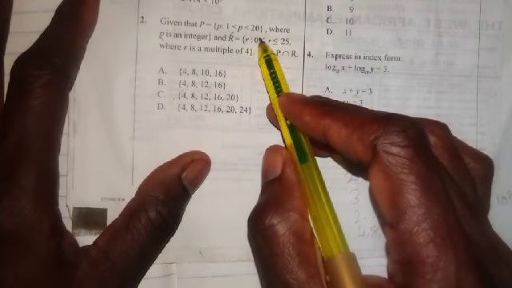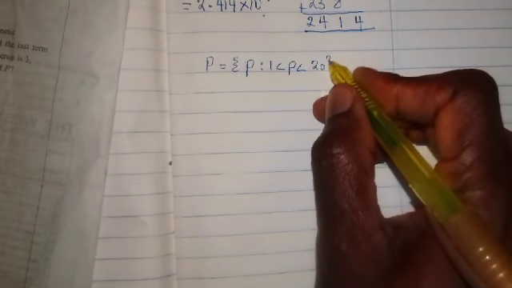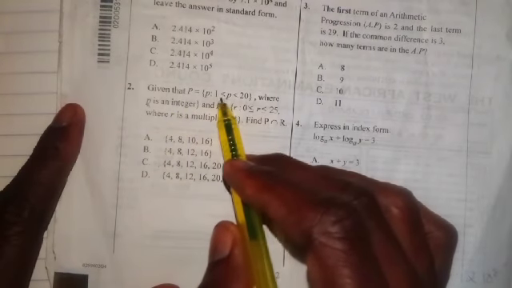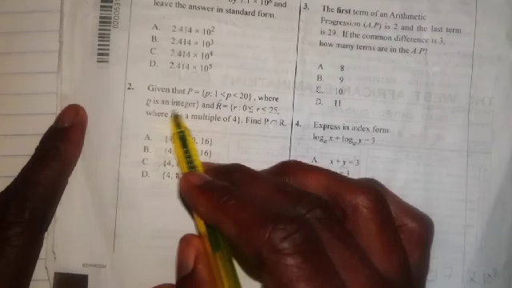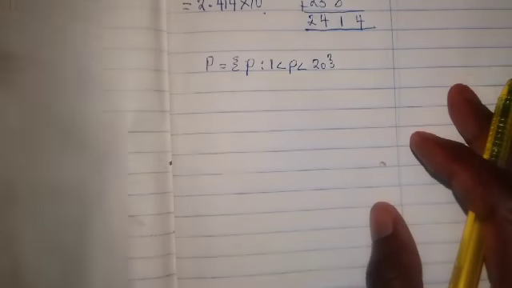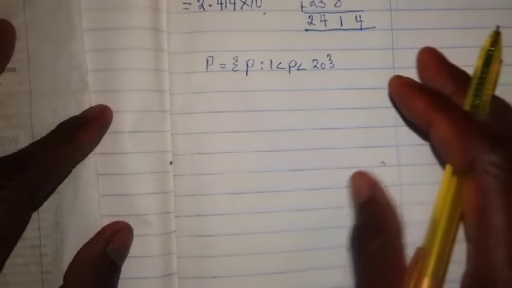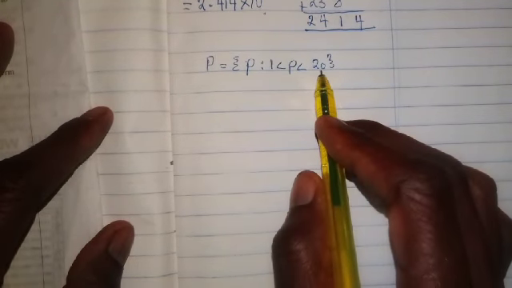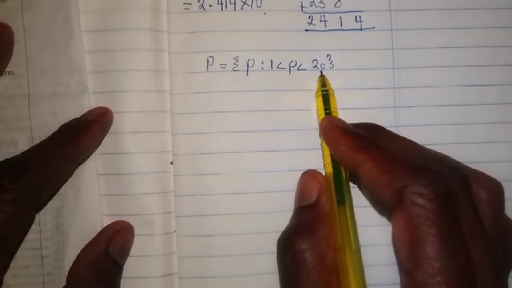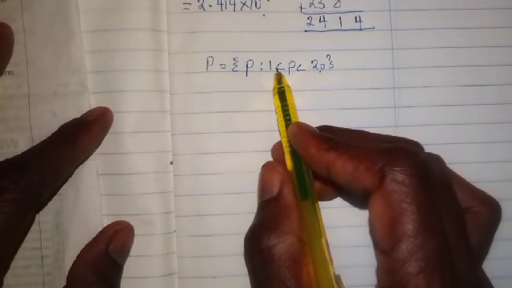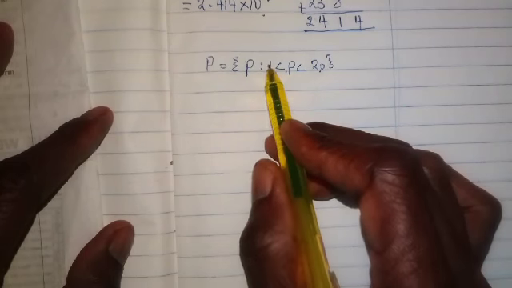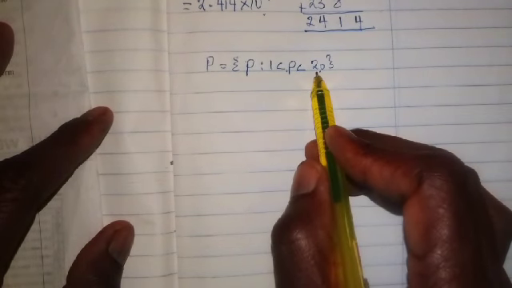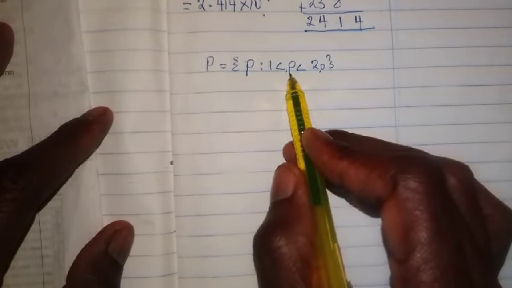Do not forget that we are told the property of the members of this set is that P is an integer. An integer could be a positive or negative number, but as you can see here, we are starting with 1 and ending with 20, so all these are positive numbers. But take note of the inequality sign, less than, which tells you 1 is not included and 20 is not included in the definition of what P is.